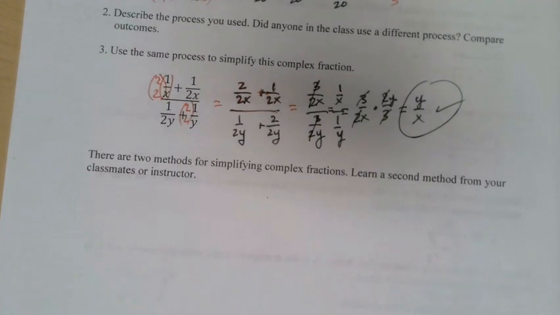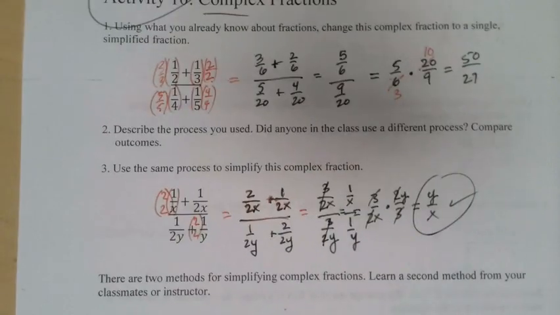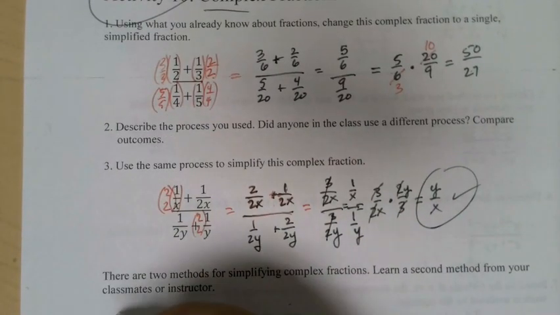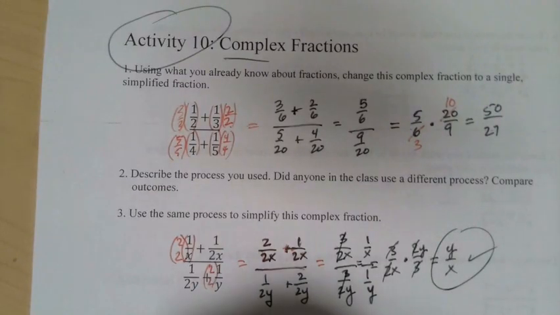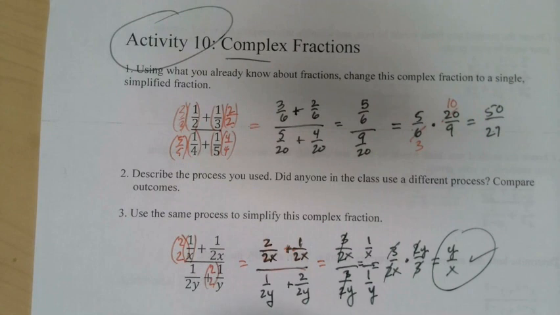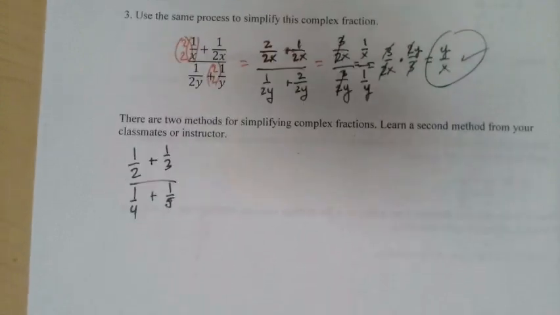Now, there is another way to look at that. Check this out. Let's go back to this very first problem, and I'm just going to copy it down here. 1/2 plus 1/3 all over 1/4 plus 1/5. Okay, and what you're going to do is multiply top and bottom by a common denominator.